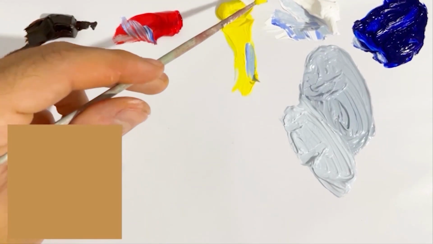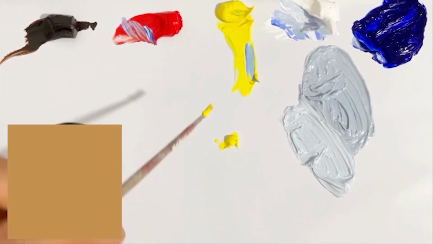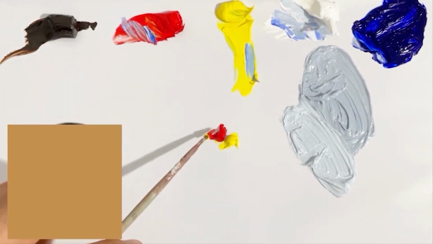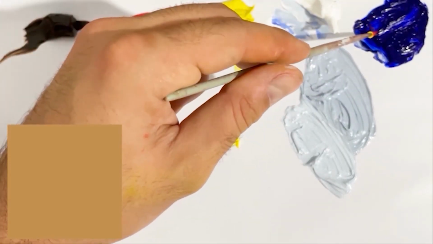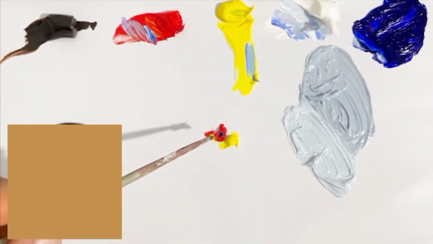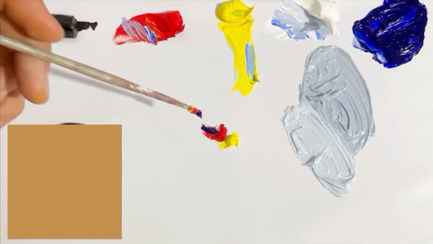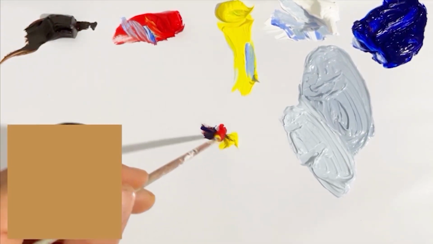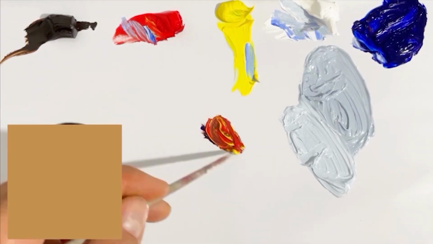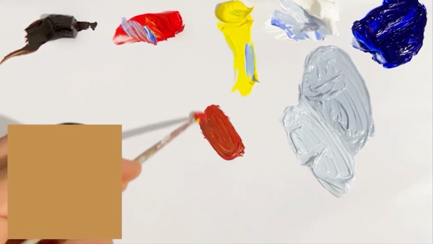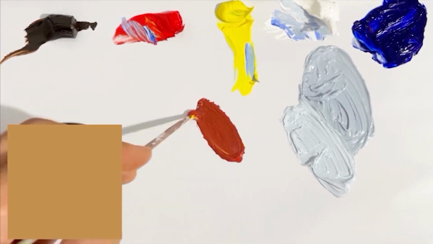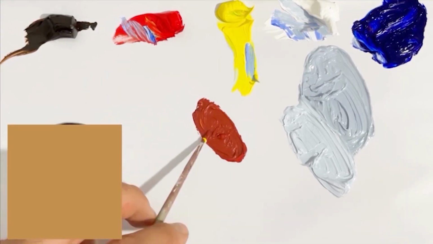Like I said, I'm going to use a little bit of my three primary colors, yellow, red and blue. I'll use the same amount of yellow and red, but not the same amount of blue, because blue is a very powerful color. That is to say, if I had the same amount of blue as the other ones, the mixture would tend to go more towards the blue. That's why I add just a little bit of blue to my mixture.